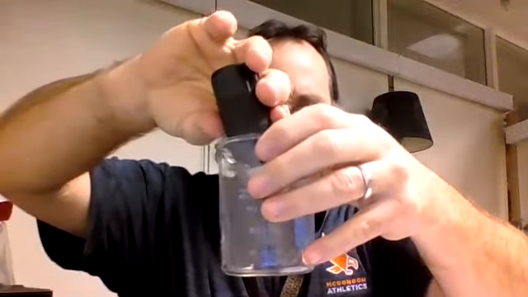And then I'm going to add some iodine to another beaker. This is a little small bottle of iodine. You can see it's a pretty deep color, pretty dark. However, it's actually not that dark. Let me show you here. It's kind of an amber color.